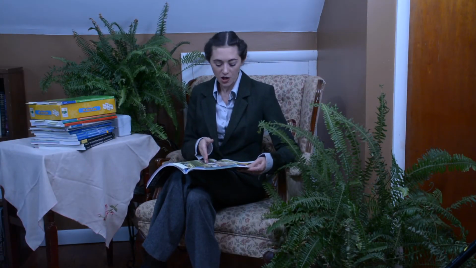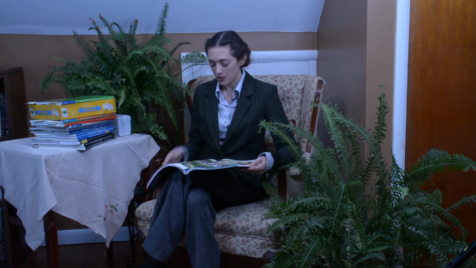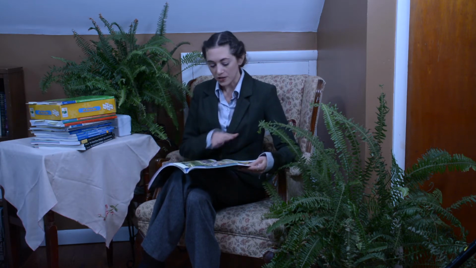There's a lot of action going on in this picture. There's someone jogging, people sitting, people looking, people doing exercises. So we can talk about that. We can also practice prepositions. We have prepositions of place, so we can describe where everything is in this picture.